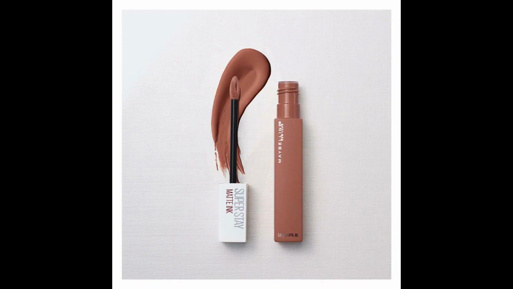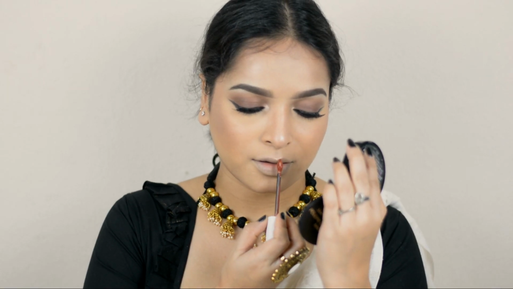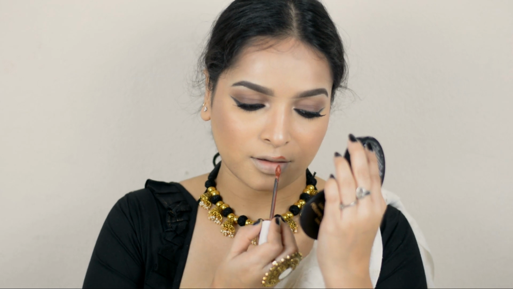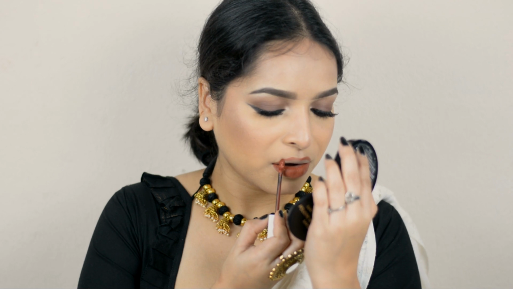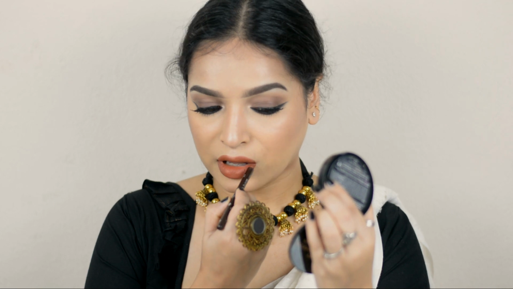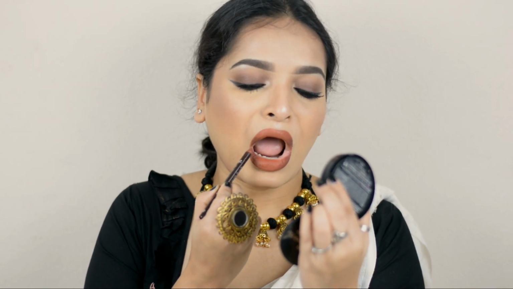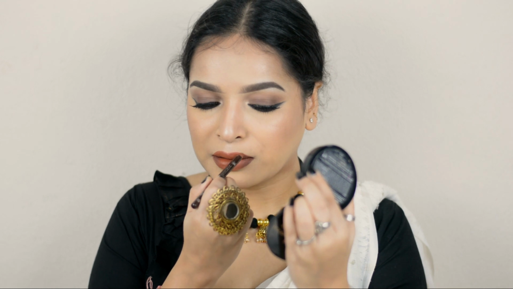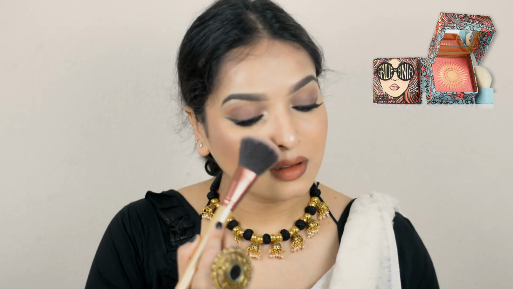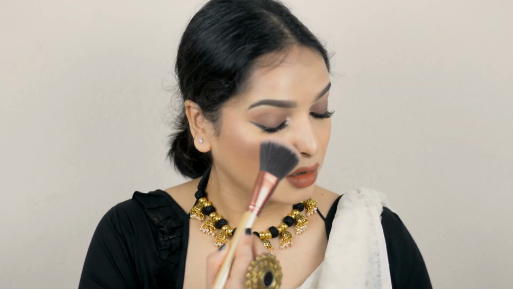For lipstick, I am using Maybelline New York Superstay Matte Pink Liquid Lipstick Amazonian. Now taking a brown shade lip liner, I am lining my lips edges. For blush, I am using Benefit Cosmetics California Sunny Golden Pink Blush. Now I am finishing the look using Makeup Revolution Hyaluronic Setting Spray.